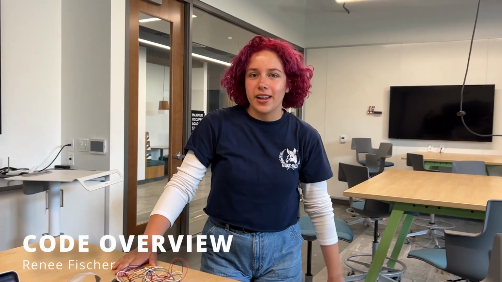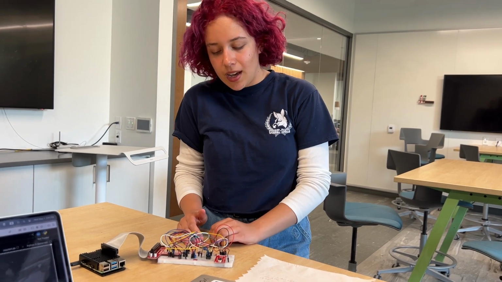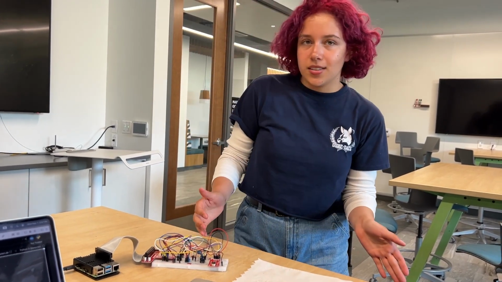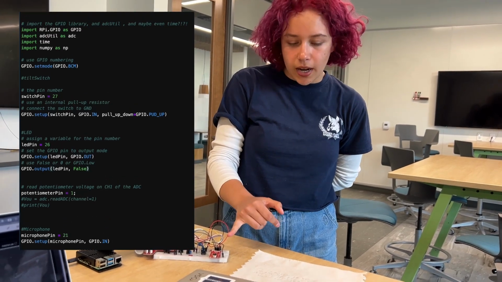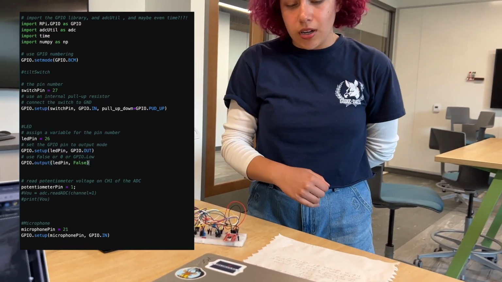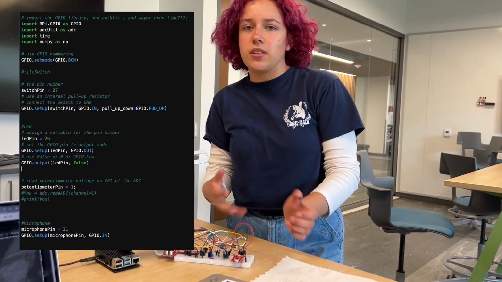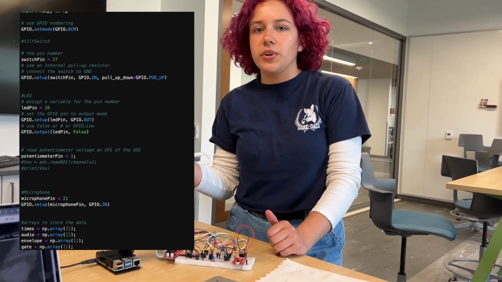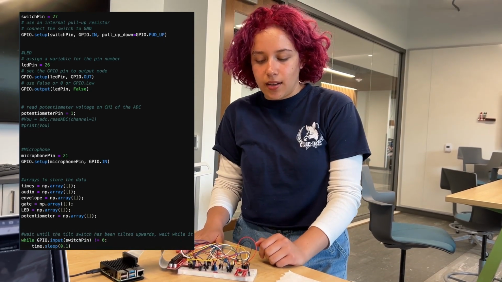Hello, my name is Renee. One of the portions of this project was about the threshold, and so our threshold is calculated by multiplying the audio by the potentiometer, and this is how we decide whether the LED is going to turn on based on the input from the audio. So the value we chose for the threshold was when it's greater than 3, and this was decided just based on testing and looking at the readings from our inputs.